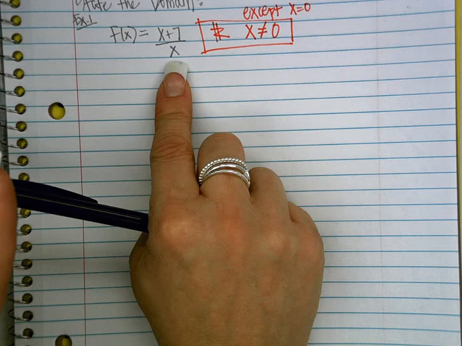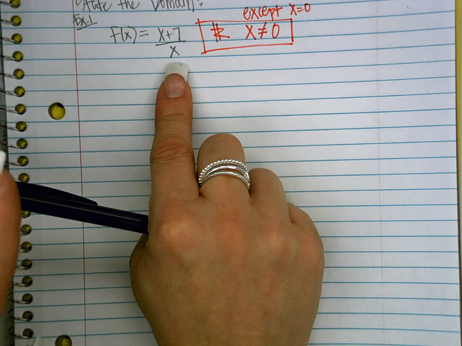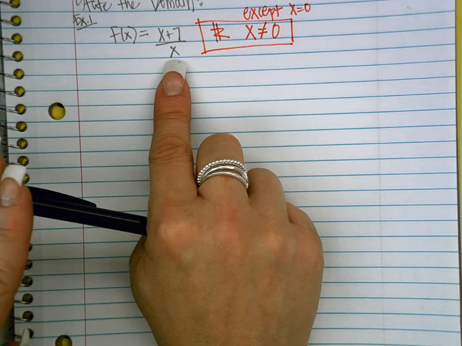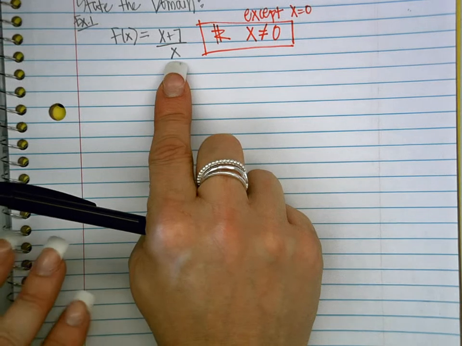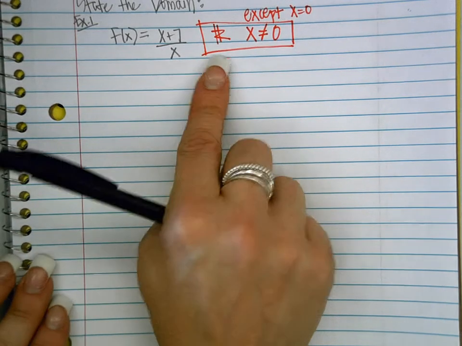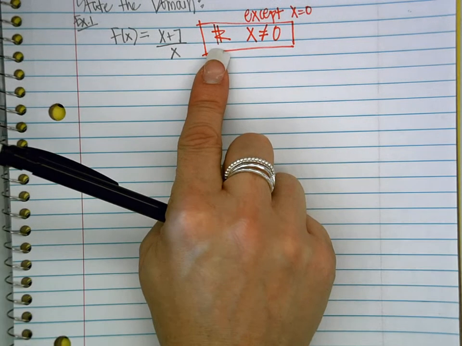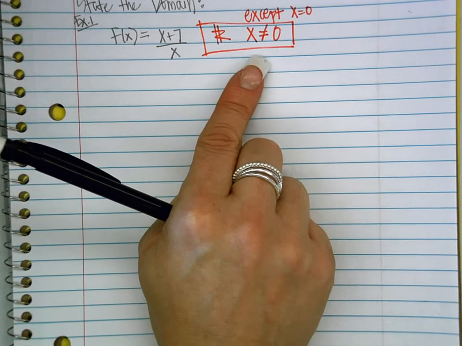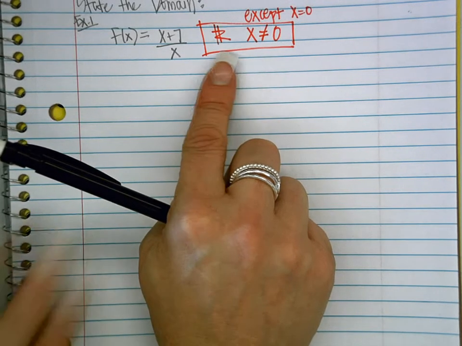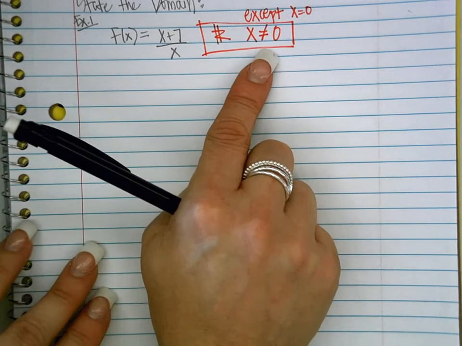You said this was easy. Is this not easy? Well, now we just have to understand how it works, because we don't want zeros in the denominator. All real numbers just means anything except 0. So it's always going to start with all real numbers, then you write your exceptions.